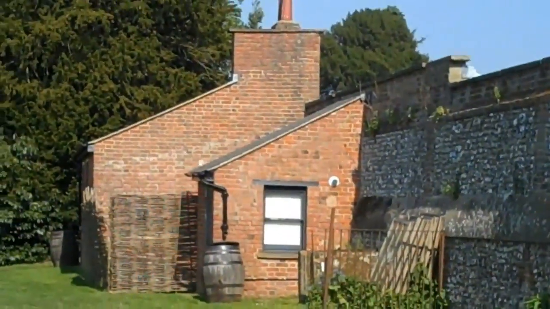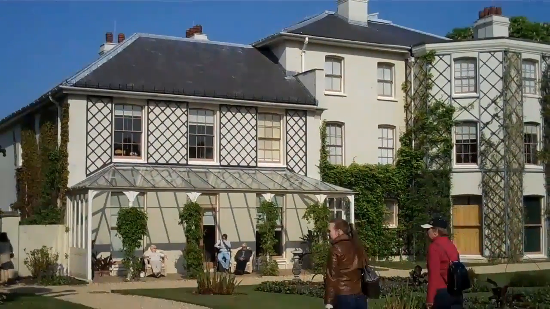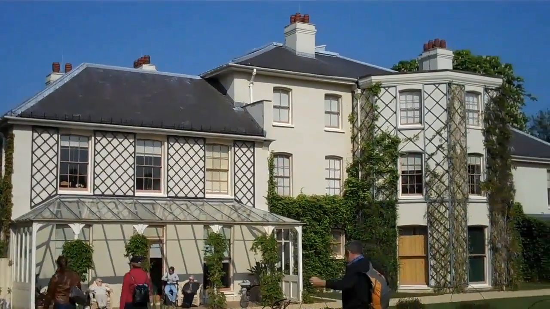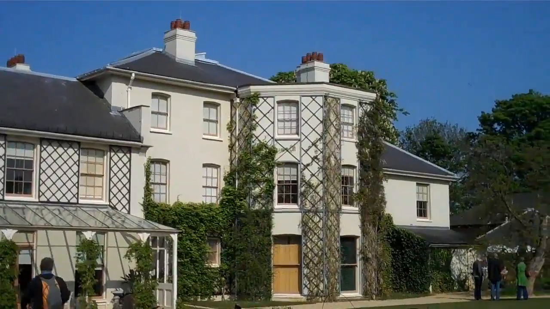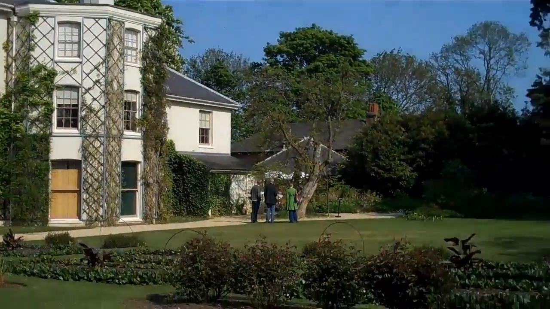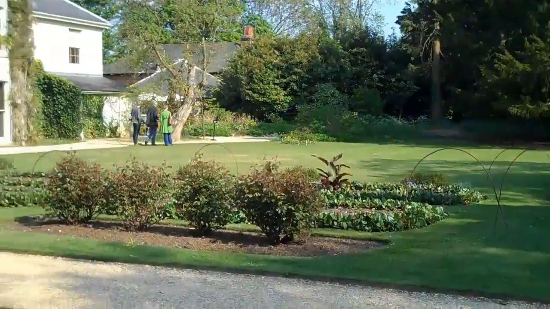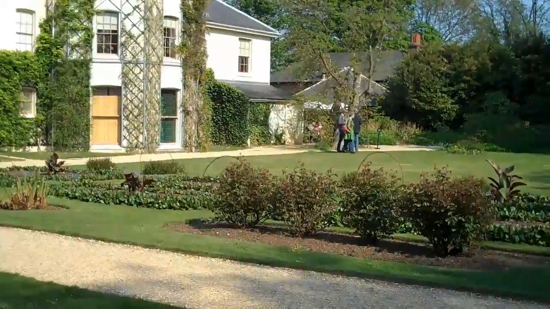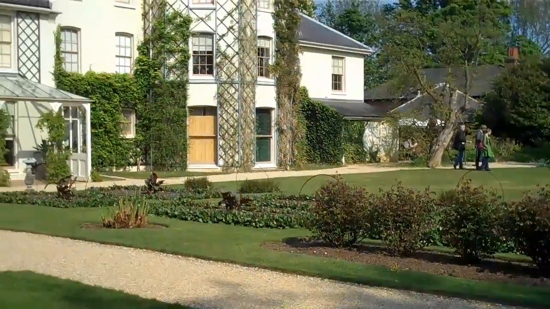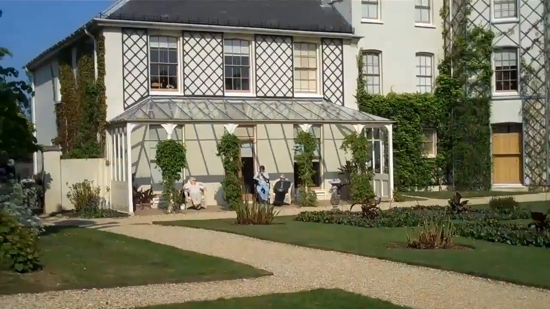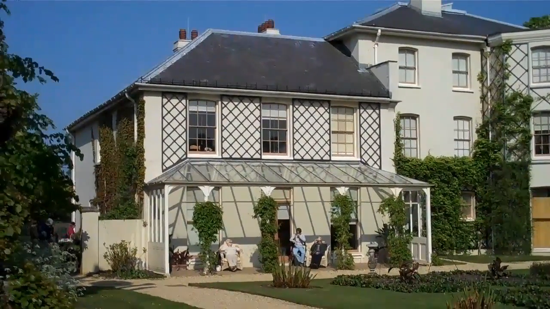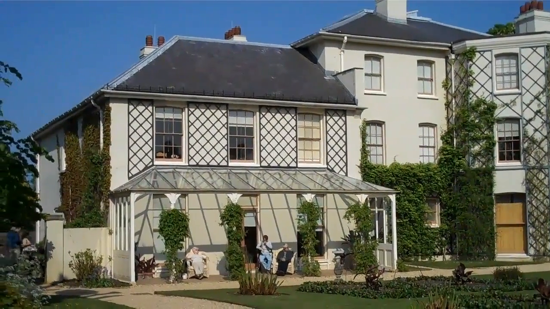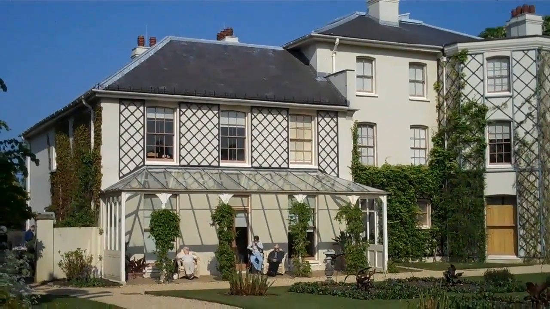This is the back of the greenhouse. This is the back of Darwin's house. These flower beds were excavated to figure out where his wife had planted her flower beds. And this is where they were. It's really nice. They have chairs out the back for people to sit on, but only a couple. So I didn't get a chance to sit on the chairs, but I was able to sit on the benches set into the windows. Very nice.